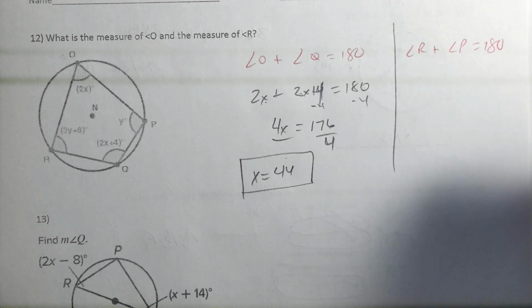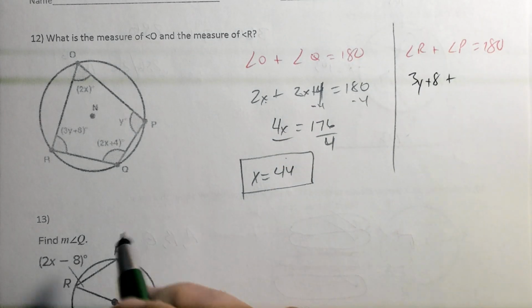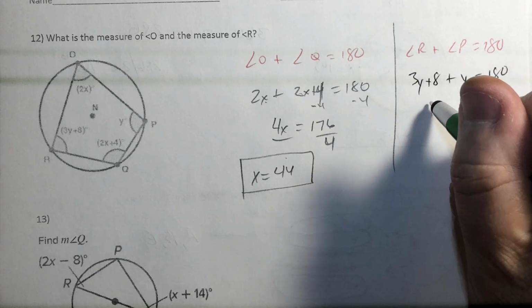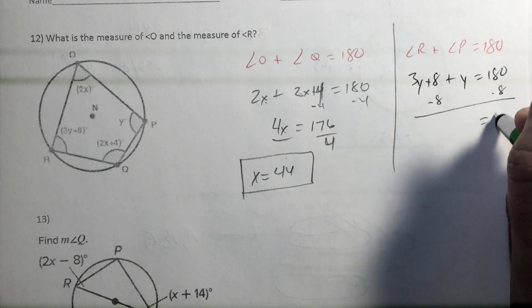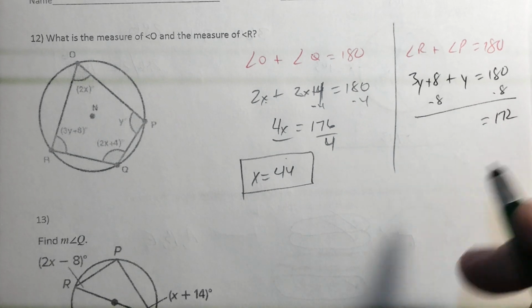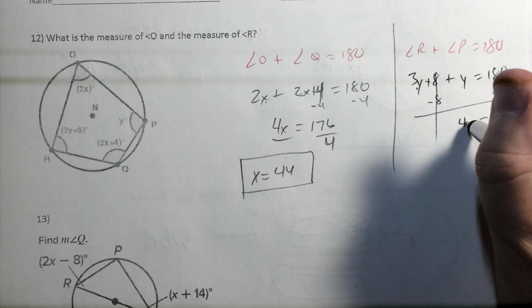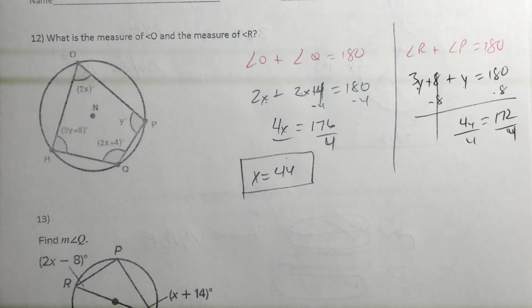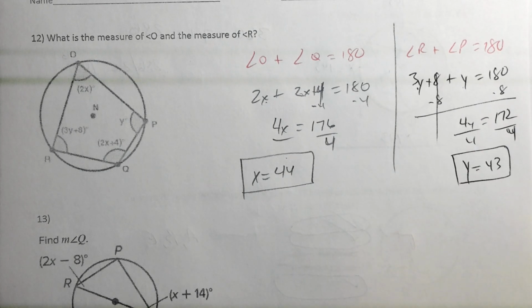Alright, so angle R, 3y plus 8, and then angle P is just y, 180. Let's go ahead and subtract the 8. That's 172. These cancel. We have a 3y plus a y, so we have 4y. Divide both sides by 4. And y equals 43.